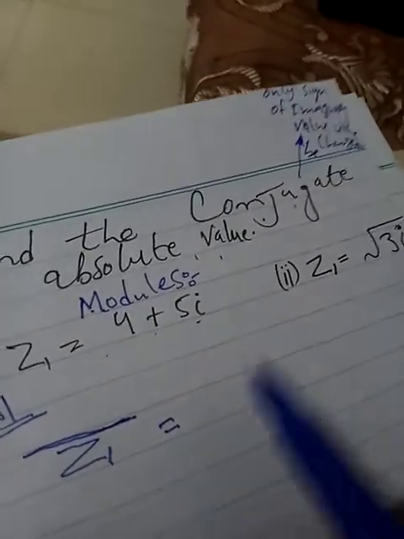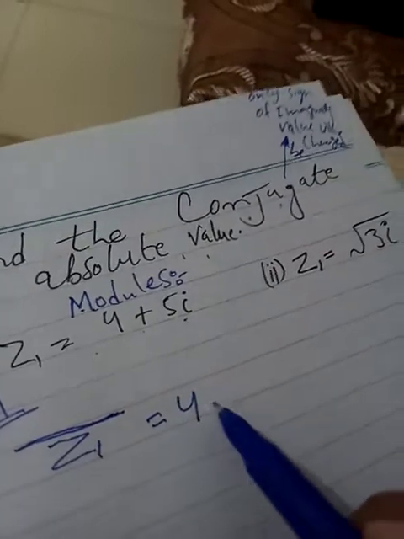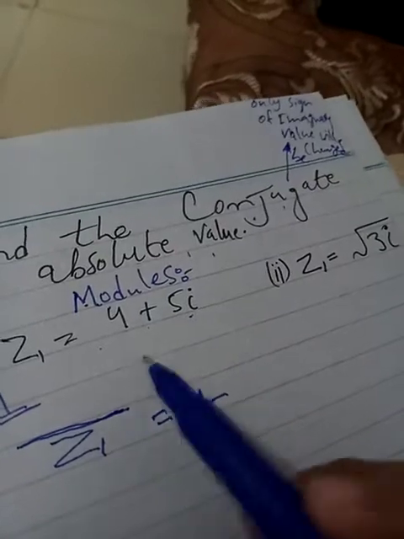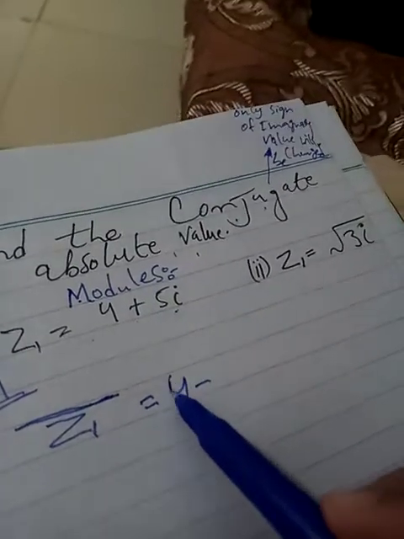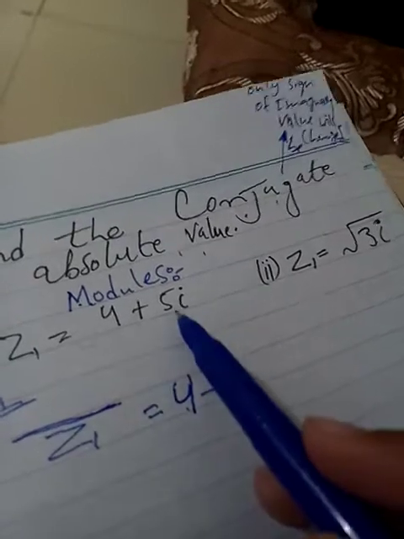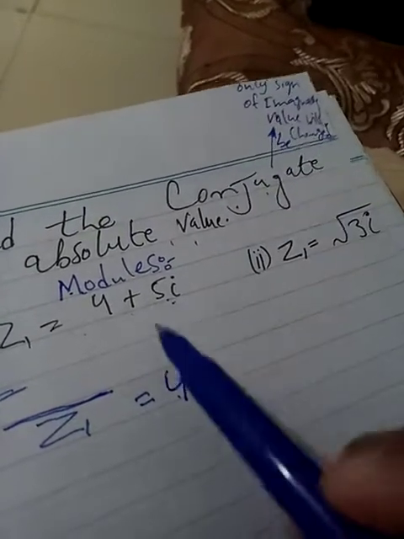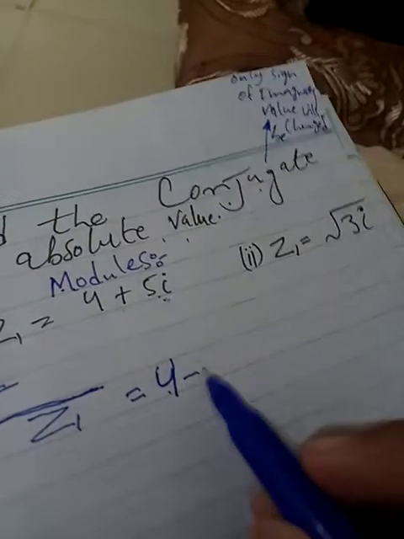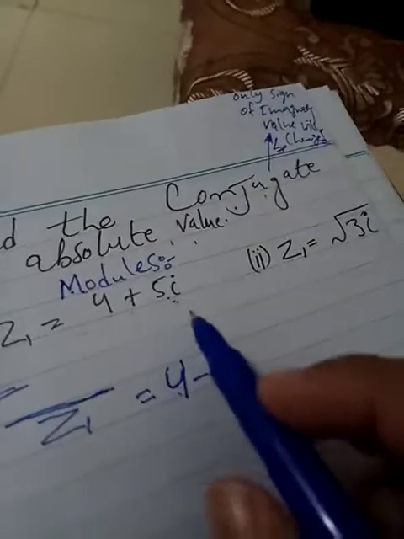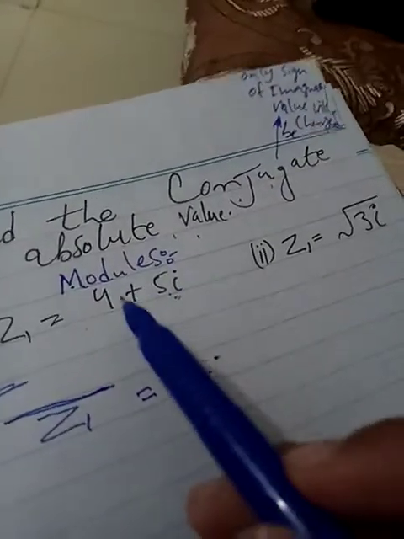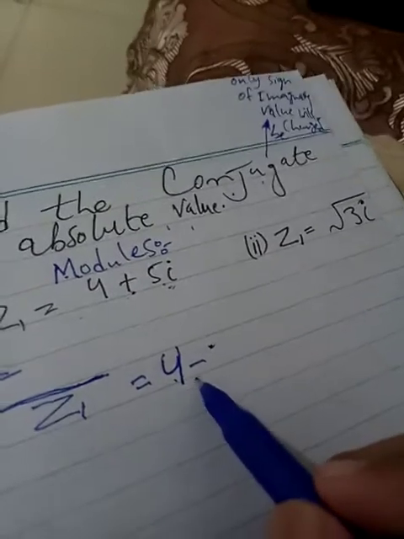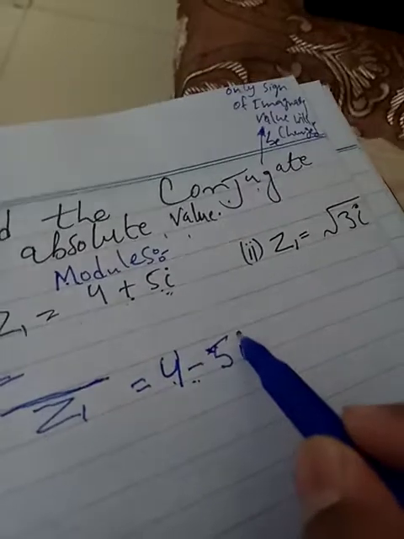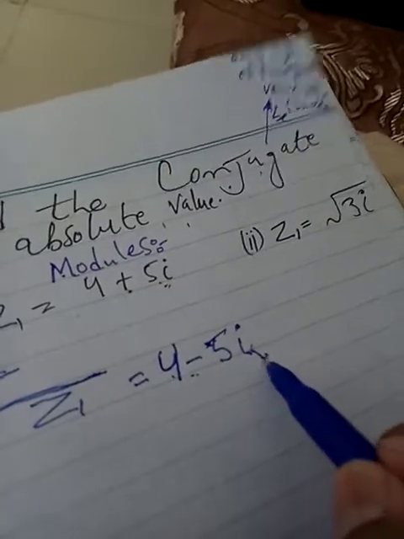Now, as I have explained, we are going to change the sign of the imaginary value. We cannot do anything with the real number 4. We only change the sign of the value that has iota. So the minus sign, converting it into plus, and it will become 4 minus 5 iota.